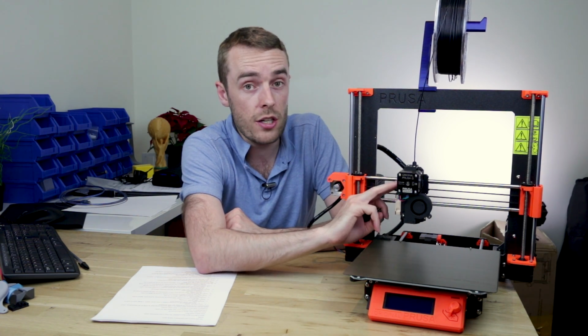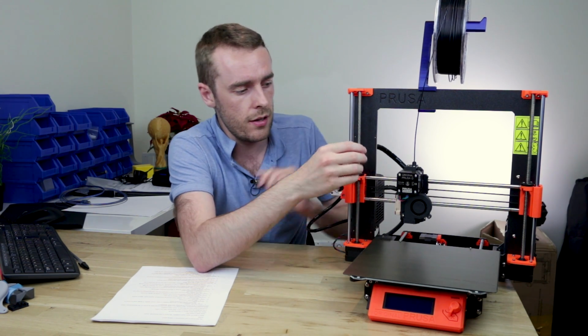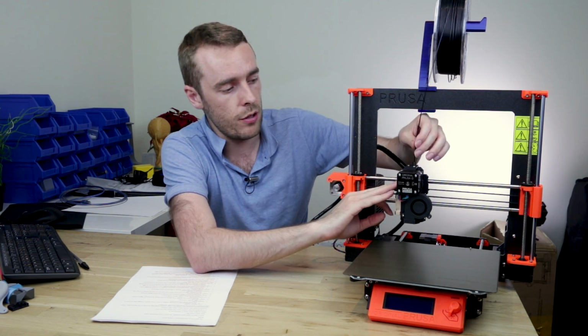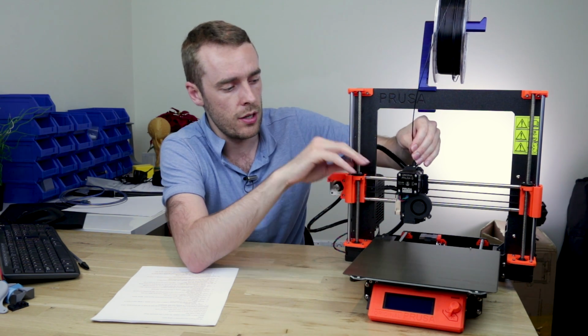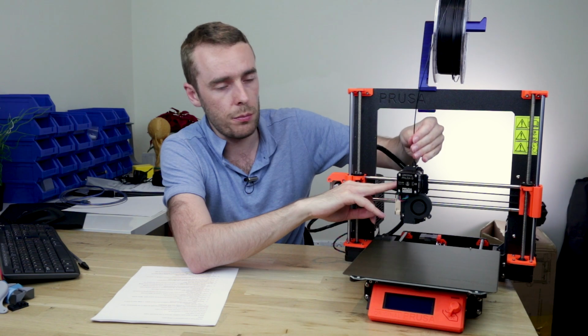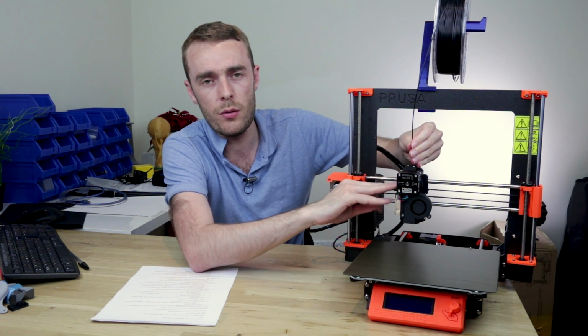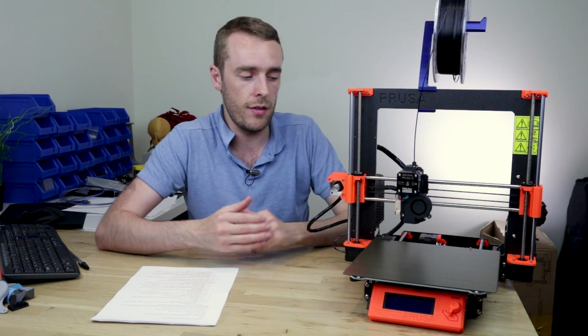Firstly, to reduce the tension. You want these screws to just be tight enough to grip the filament in all conditions. So to do that, you can loosen everything off, put the filament in as if it's going to be used, and tighten the screws until that will pull the filament through. Once it pulls the filament through, then it's tight enough. You don't want to go any further than that.